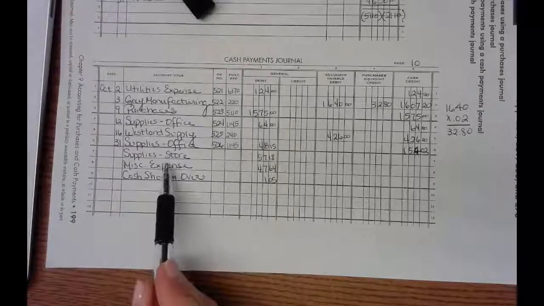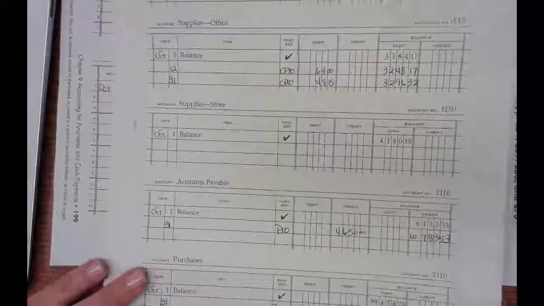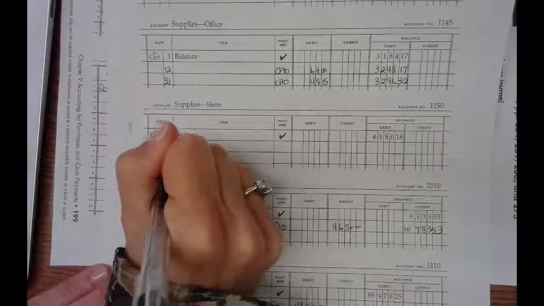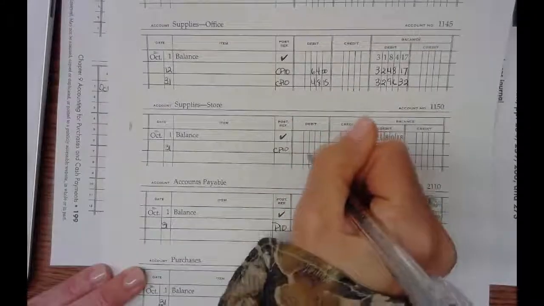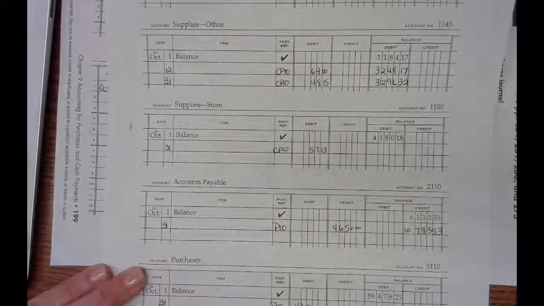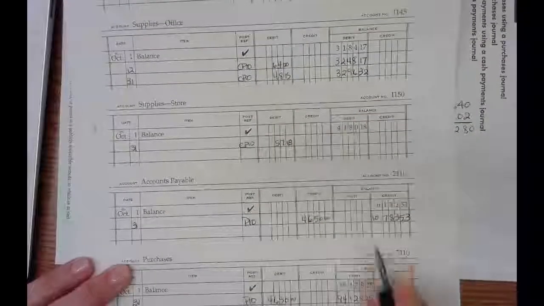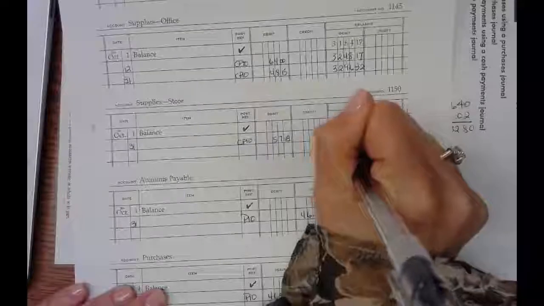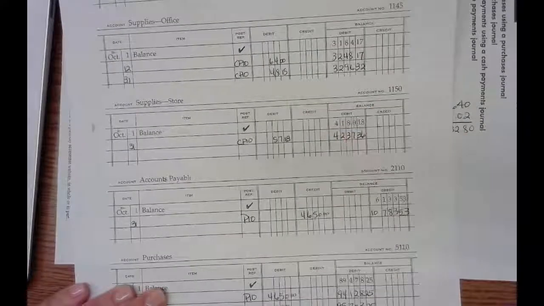Now, supplies for the store is a debit for $57.18. So here's my supplies for the store on the 31st. CP10, it's a debit of $57.18. I add to find my new balance, $4,237.36. Account number 1150.